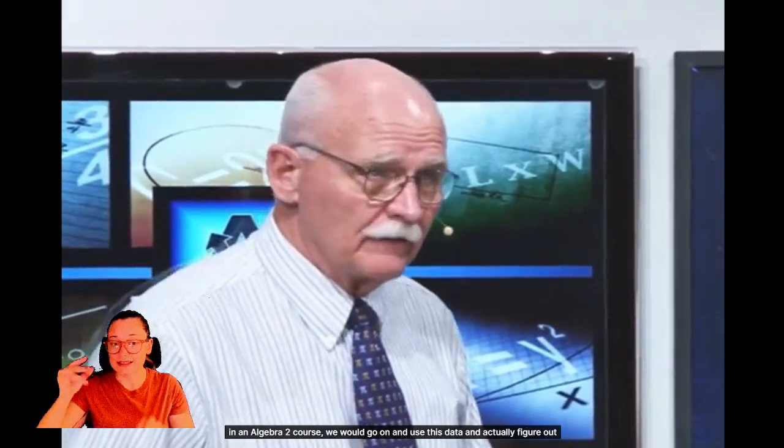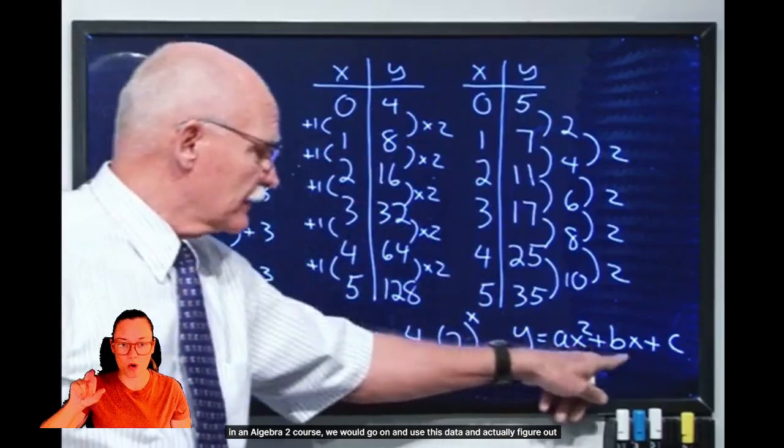But if the second difference is the same, it's quadratic. Now, in an Algebra 2 course, we would go on and use this data and actually figure out what A, B, and C are. But at this stage, I'd be happy if you'll just understand that when the second differences are the same, it's a parabola, okay? That's all there is to it.